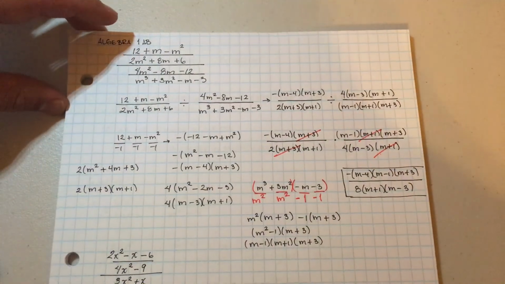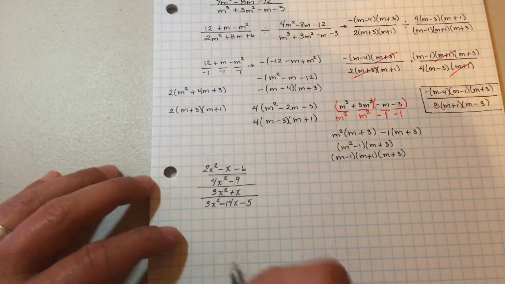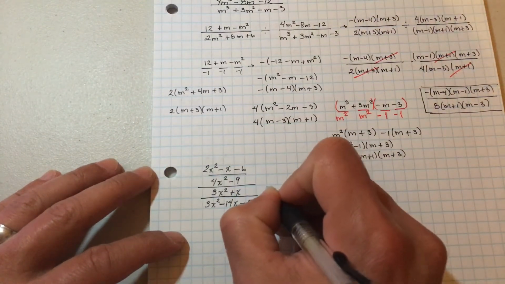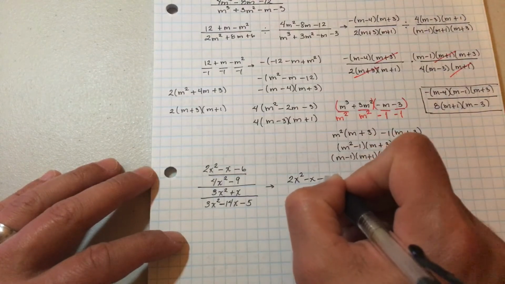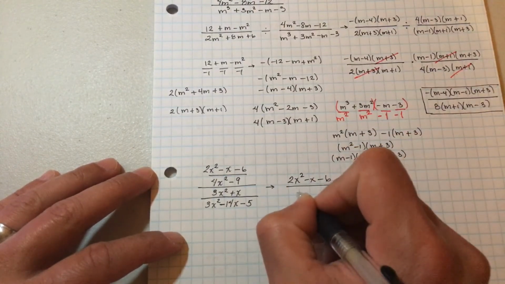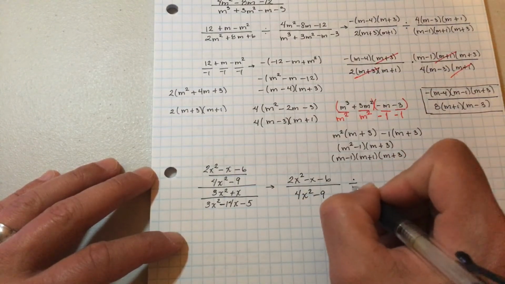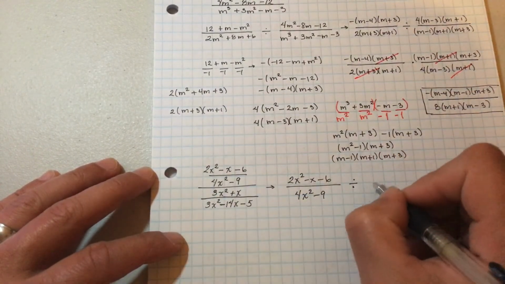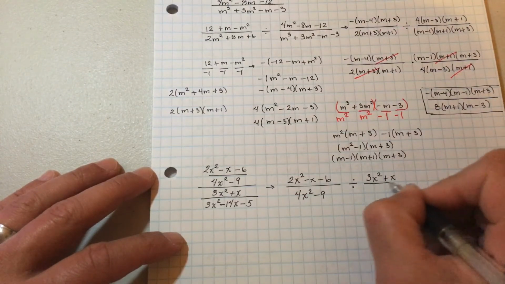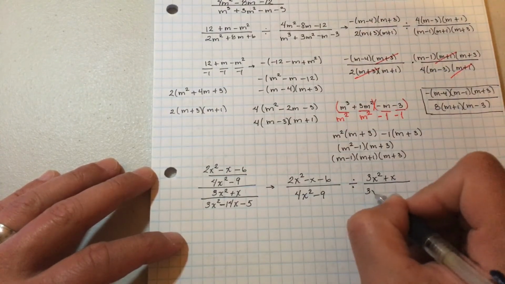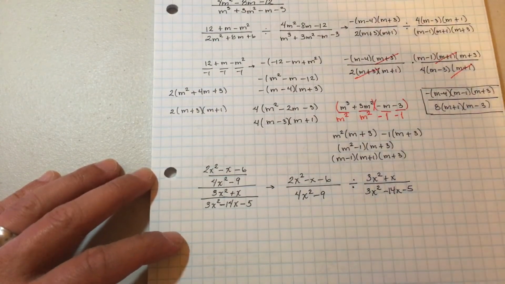All right, let's go ahead and do one more. Vamos a hacer uno más. All right. Same thing. We're going to go ahead and rewrite it. Lo vamos a escribir de nuevo. So we're going to write 2x squared minus x minus 6. And then on the bottom, you have 4x squared minus 9 divided by the bottom part. And that is 3x squared plus x. And then on the bottom, we have 3x squared minus 14x minus 5.